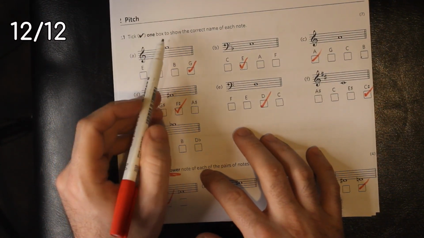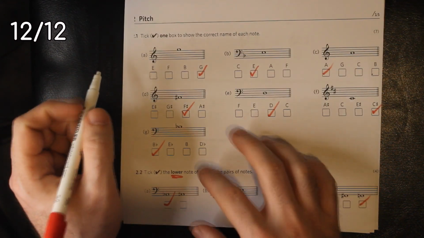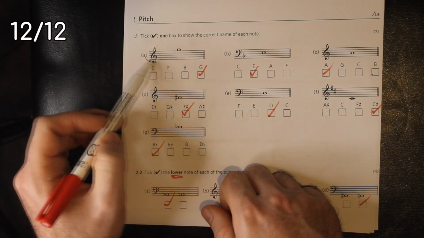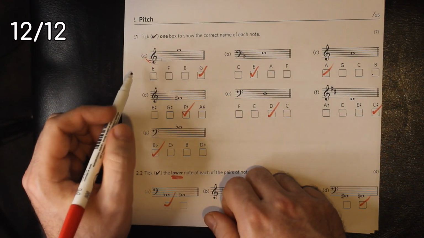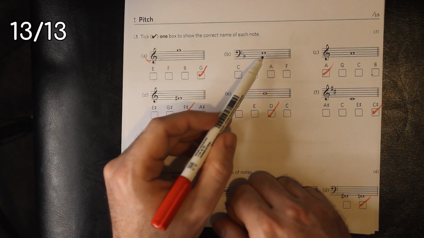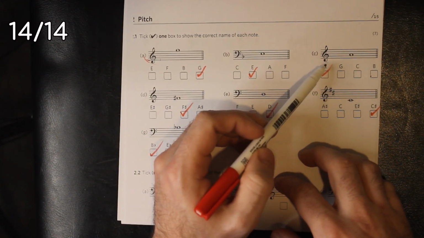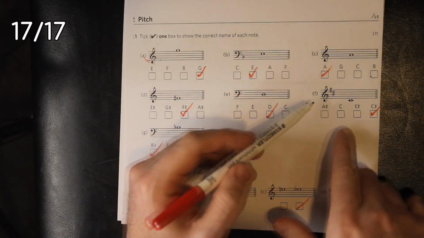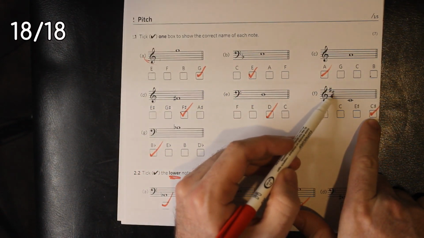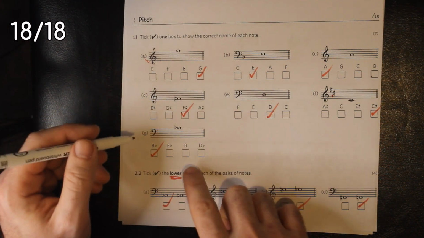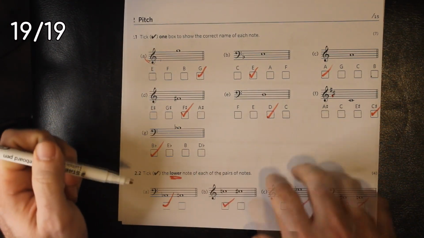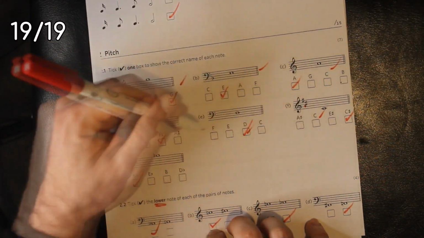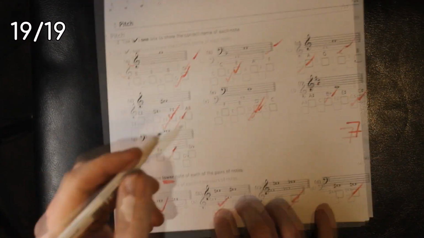Pitch. Tick 1 box to show the correct name of each note. Now this is very easy to get confused because they love to try and put as many changes from treble clef to bass clef in as possible. But yeah, that is a G, that's an E, that is an A. On this treble clef, that's an F sharp. That is a D note. That is a C sharp note. Look, they've got the sharps out in there, so I nearly got caught out on that one. I remember that. And here we've got the B flat. So I'm giving myself 1, 2, 3, 4, 5, 6, 7 points on that one.